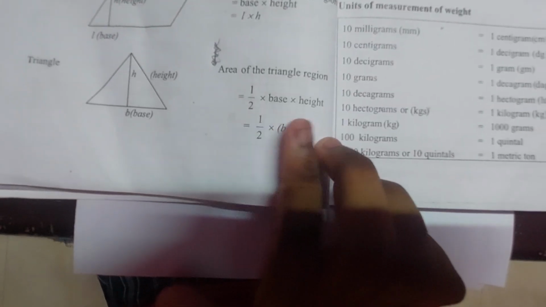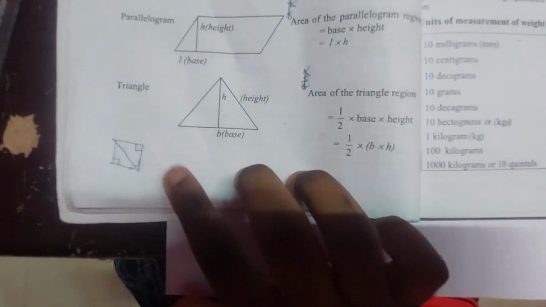So it has mentioned as half. Somebody may ask why it is called half into base into height. Let me just explain. It is half because half of the quadrilateral is a triangle. Let me just draw it in. So that's a quadrilateral. If you just make it half, you see that there are two triangles in here. There are two triangles. So that might be the explanation, or it could be explained like this.